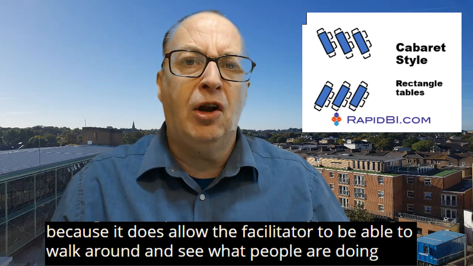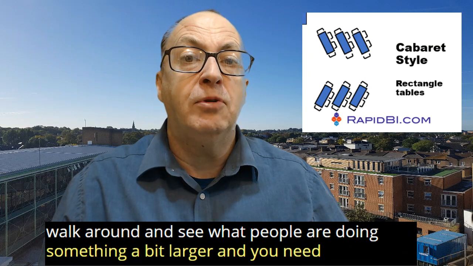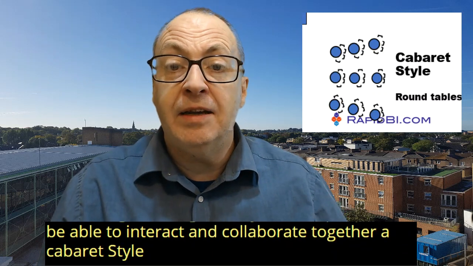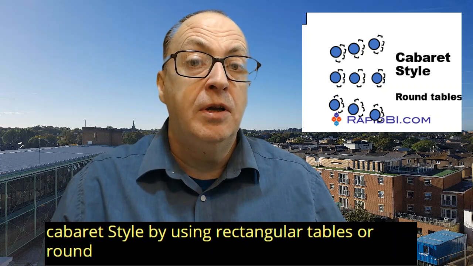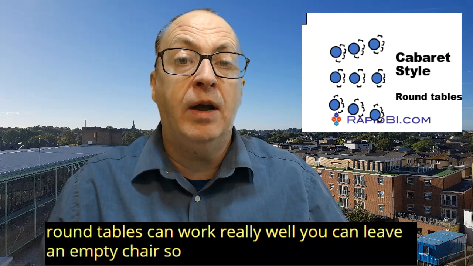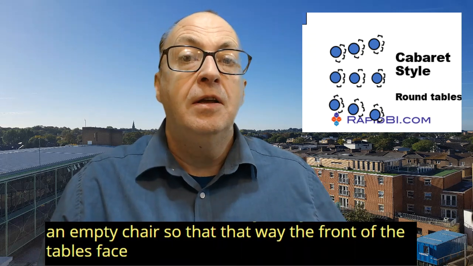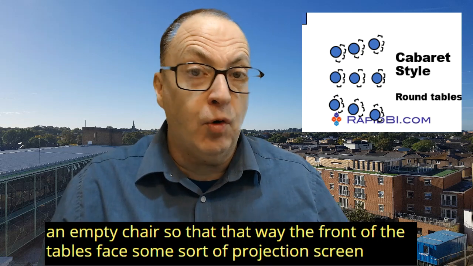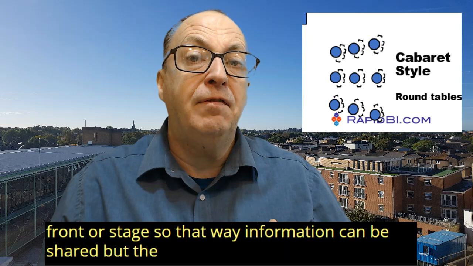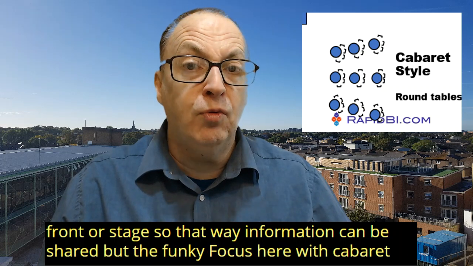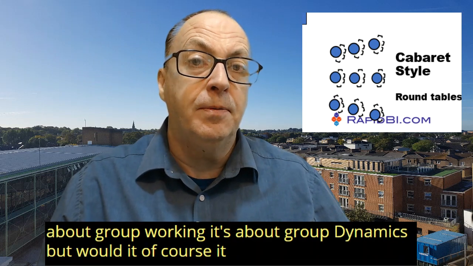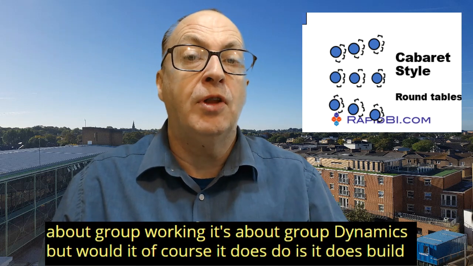Now, when you're doing something a bit larger and you need people to be able to interact and collaborate together, a cabaret style, either using rectangular tables or round tables, can work really well. You can leave an empty chair so that way the front of the tables face some sort of projection screen or front or stage, so that way information can be shared. But the key focus here with Cabaret is about group working. It's about group dynamics. But what it, of course, it does do is it does build teams on those tables.